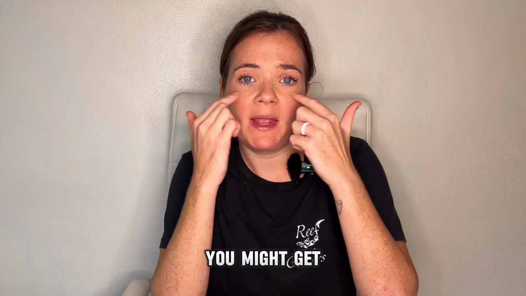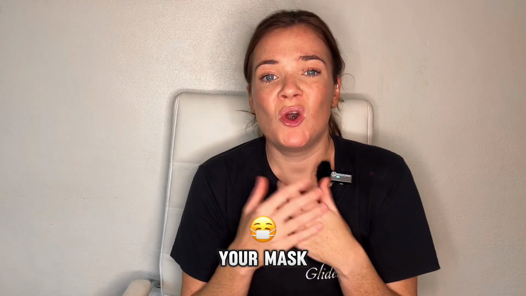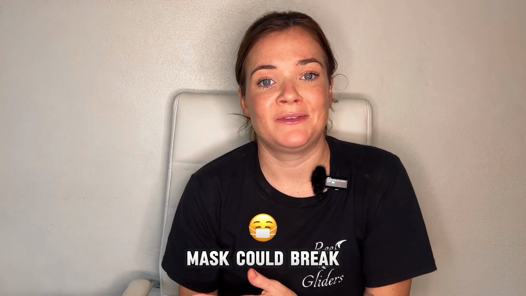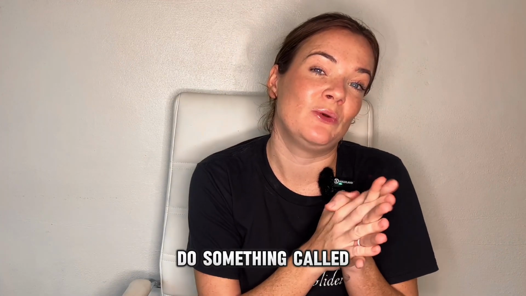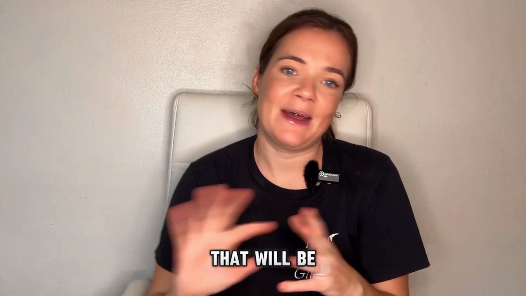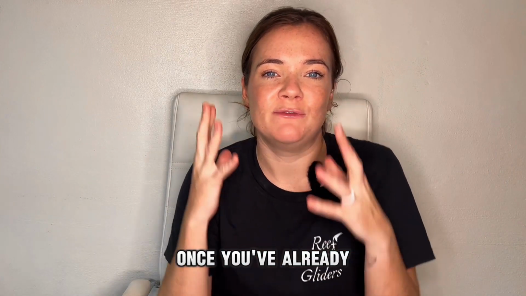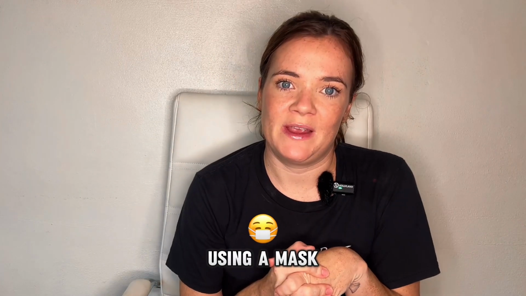So mask clearing is a really crucial skill in scuba diving because at any point on your dive, you might get a little bit of water in your mask. Also, there is the possibility that your mask could break underwater and you would have to get to the surface. And that's why we do something called a no mask swim as well, but that will be further on in your training once you've already got comfortable with using a mask.